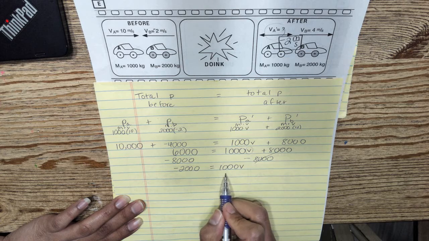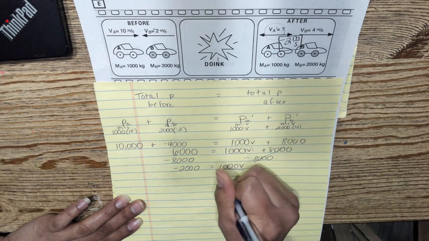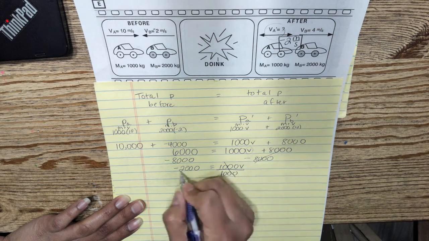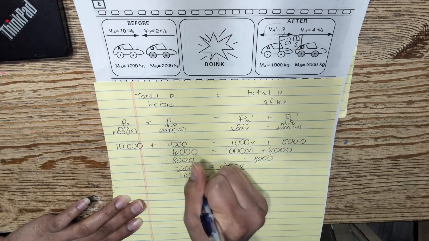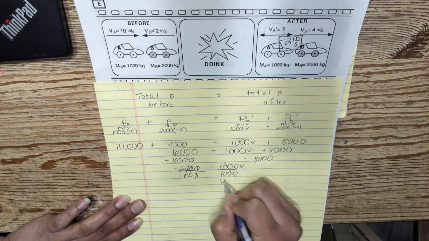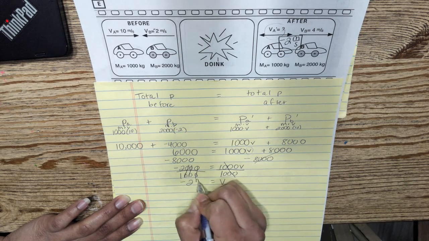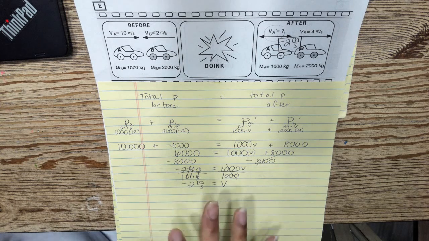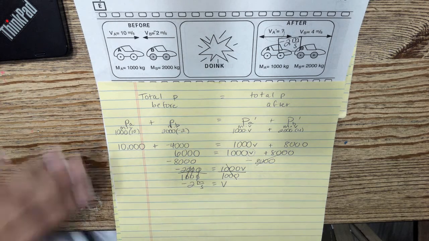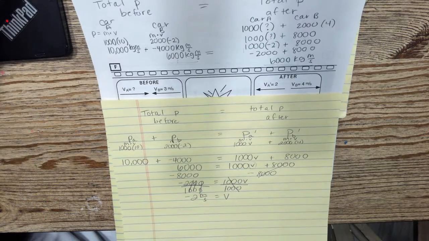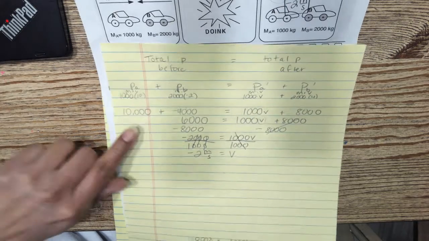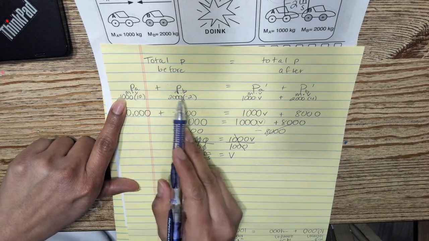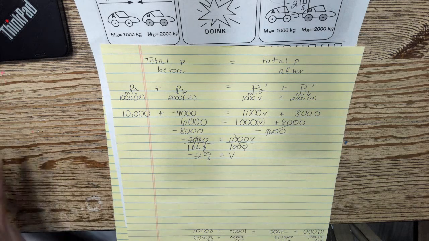And then what? You've got to get rid of the 1,000. It's being multiplied by V, so you divide by it. Do it to the other side, and you'll get that the velocity is -2. So that's one way that you can do it through algebra. You can think through it like we did before, or you can use momentum of car A plus momentum of car B. You know, total momentum before equals total momentum after.